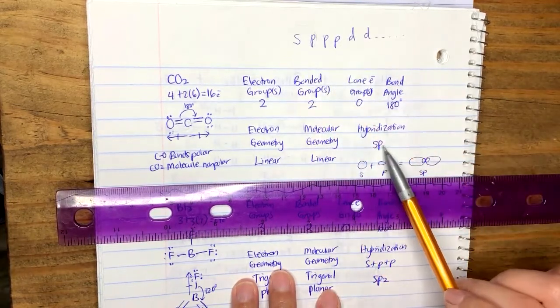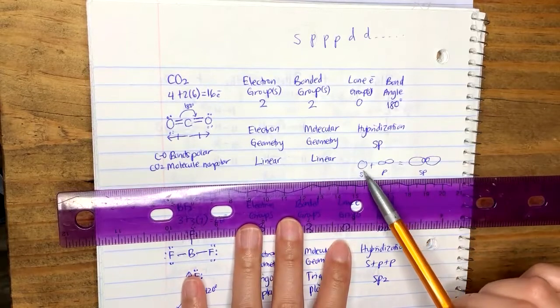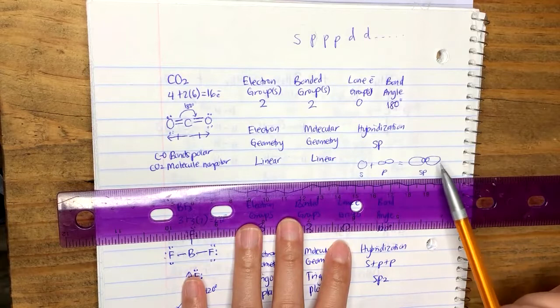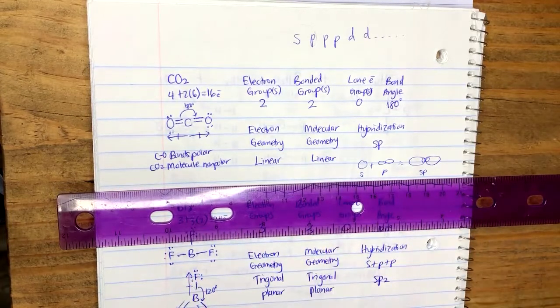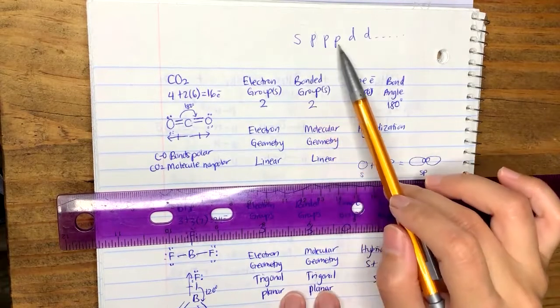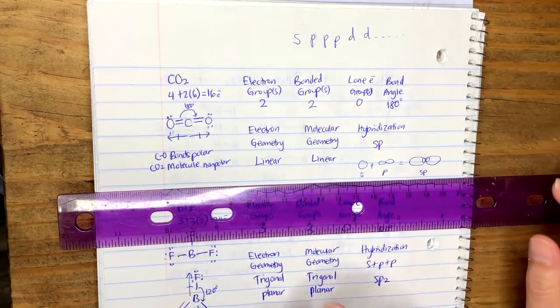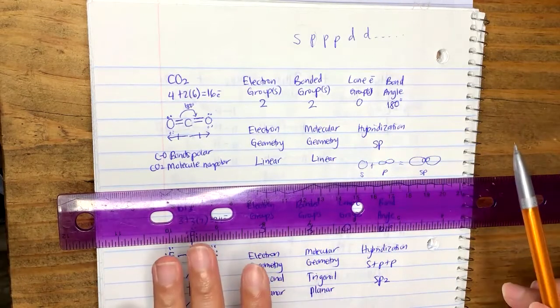So the hybridization is called sp. They're saying you can take an s orbital and a p orbital, hybridize them, and it turns into a linear geometry. That's the idea there, okay? So remember, we have 1 s, 3 p's, and then 5 d's, but we only go up to the first 2 d's. So that is hybridization.